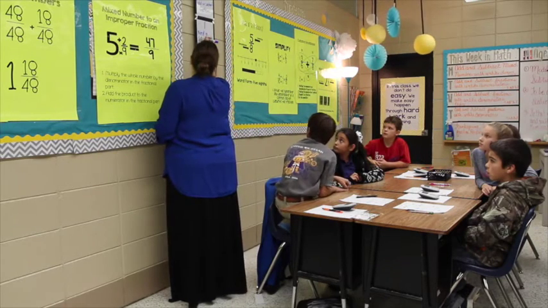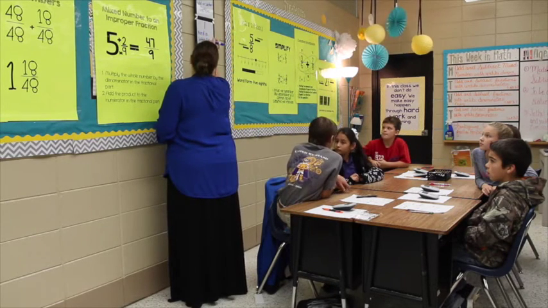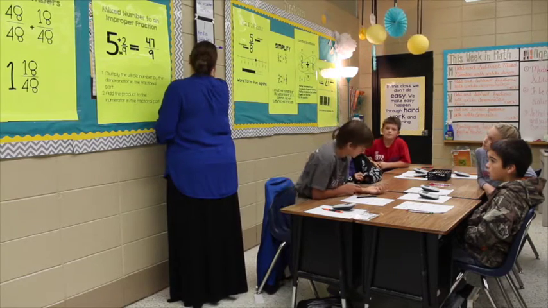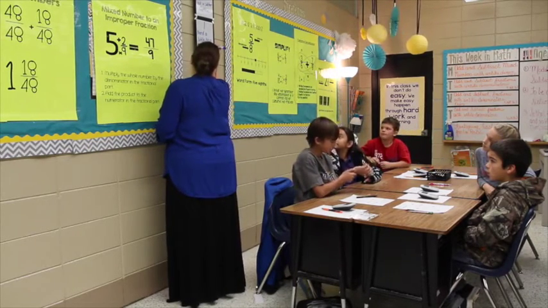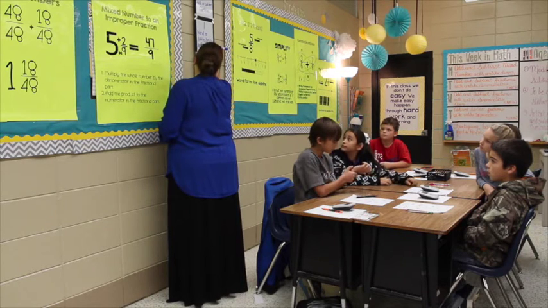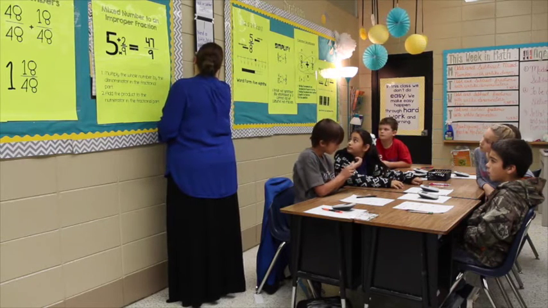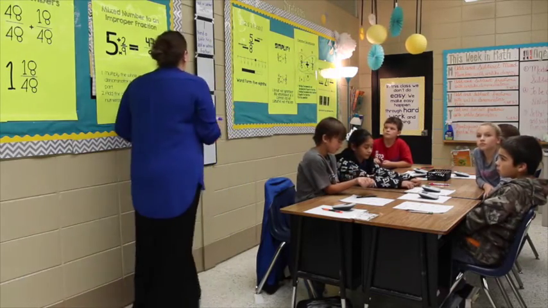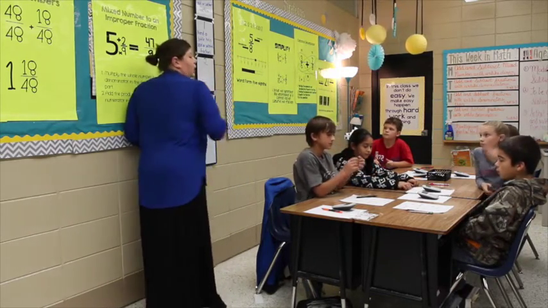Need a little help. And that's adding or subtracting fractions. Now, this is all with unlike denominators, okay? If I'm in a level 2, what would that look like?